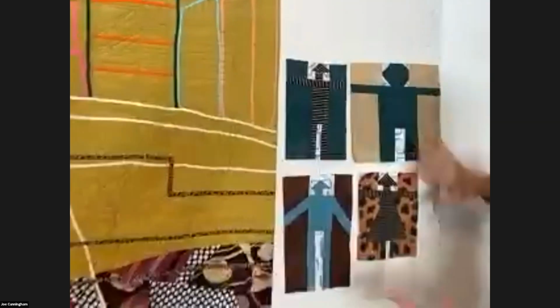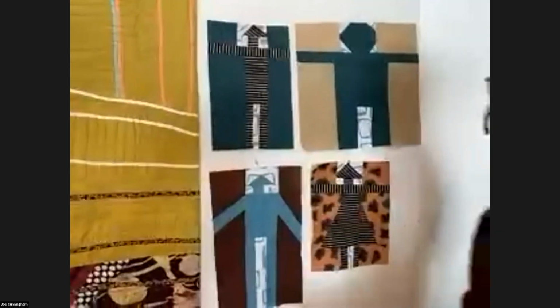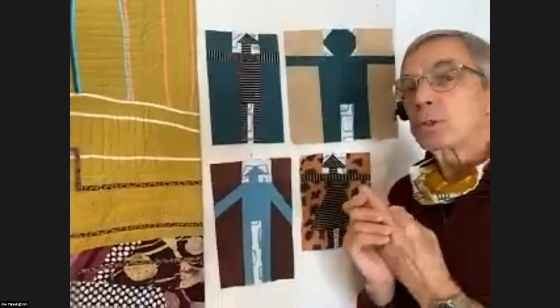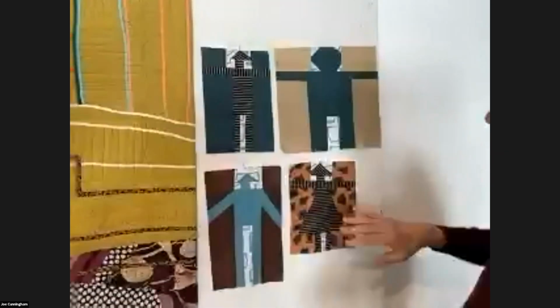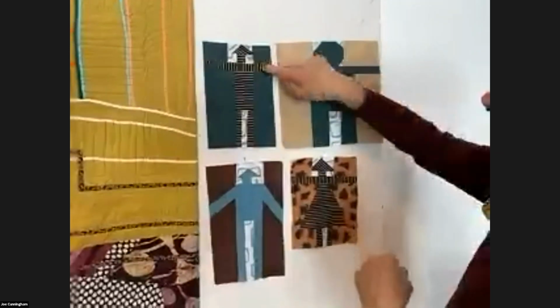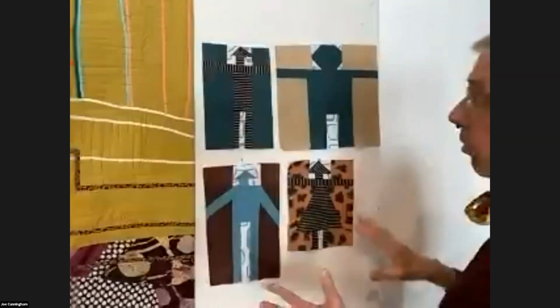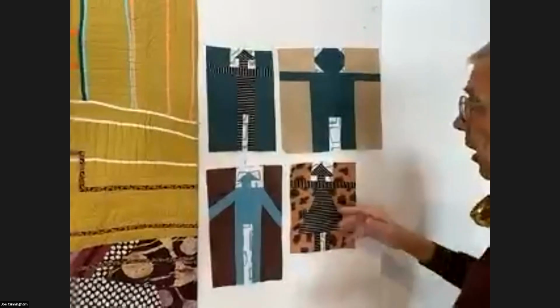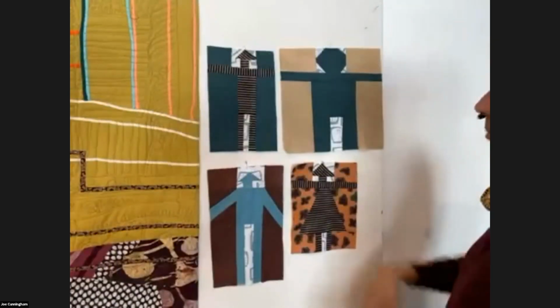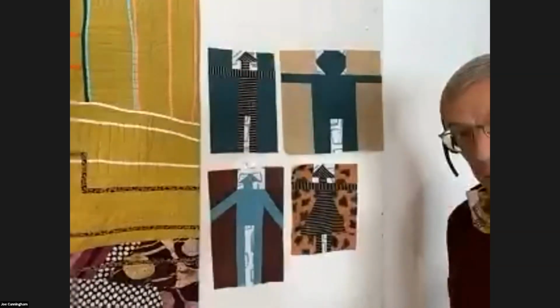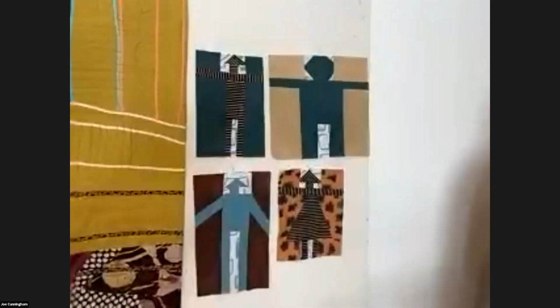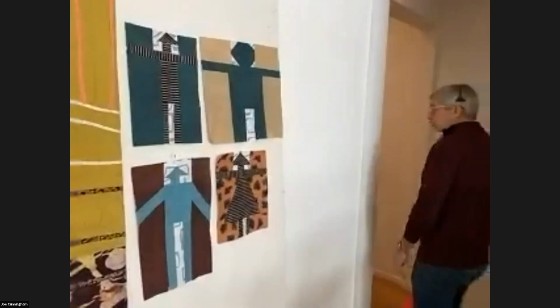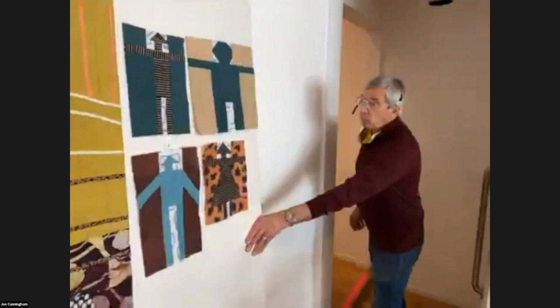You can see these are some of the sample blocks that I've made for the E Pluribus Quilt workshop that I'm going to be doing in March at the San Jose Museum of Quilts and Textiles. So we're going to be taking this Tin Man block, doing it freehand, all freehand, no pattern pieces or anything, cutting and sewing and making a wide range of diverse people of shapes and sizes and genders. That's all on my white design wall here.